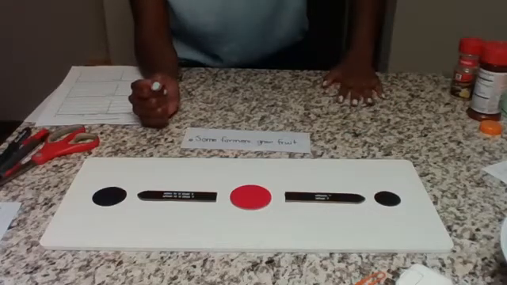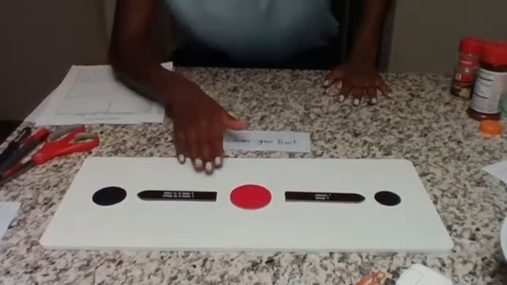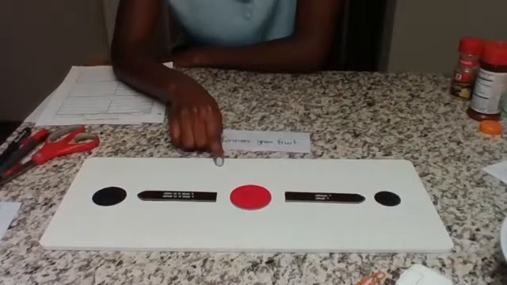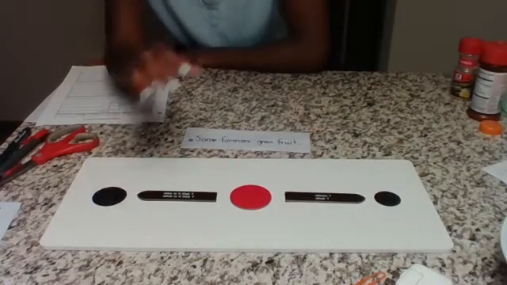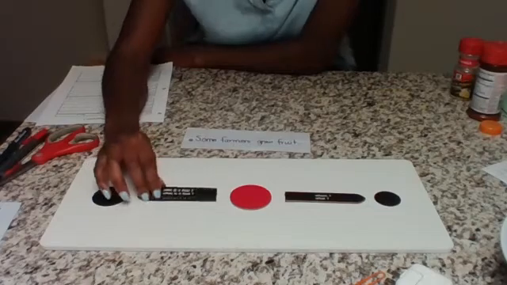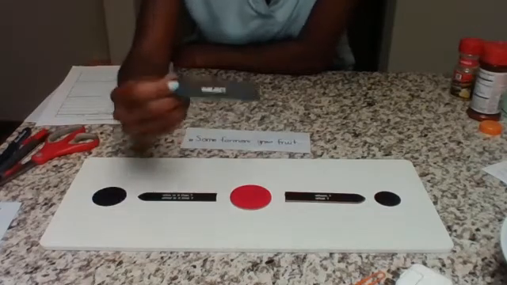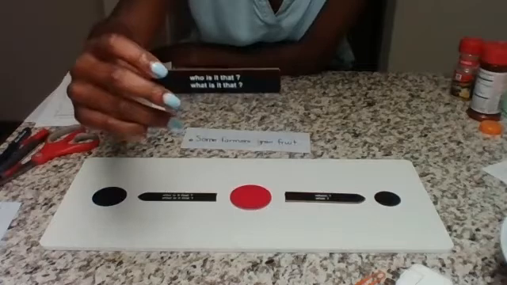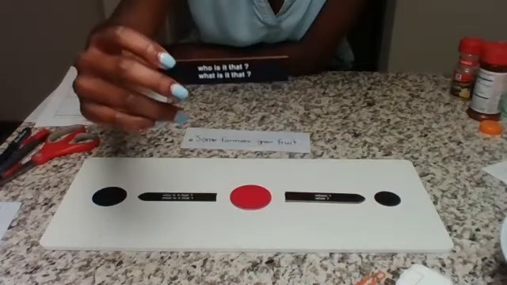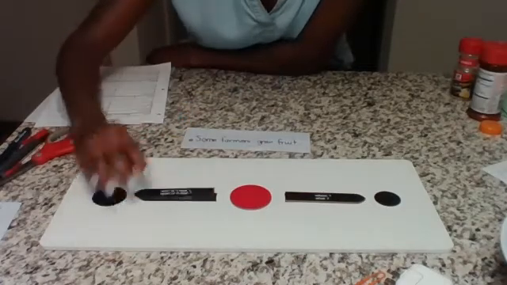So what I have here is our sentence analysis chart. This is the first chart, and I have a few pieces to show you all. There's this arrow, and this is the subject. Right here, it says, who is it that? What is it that? That's a question.